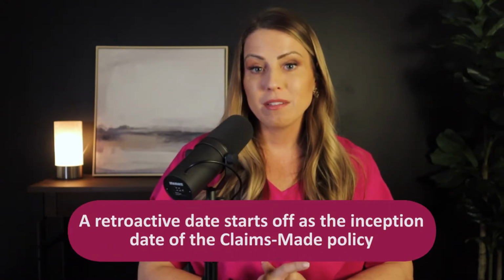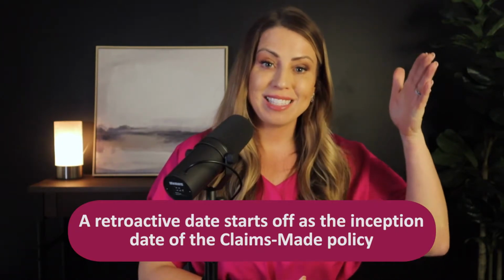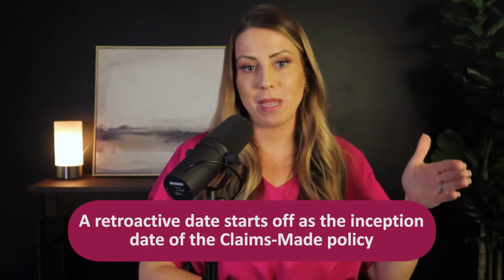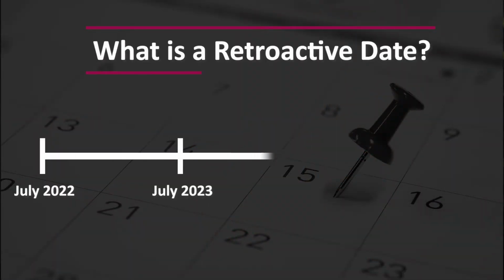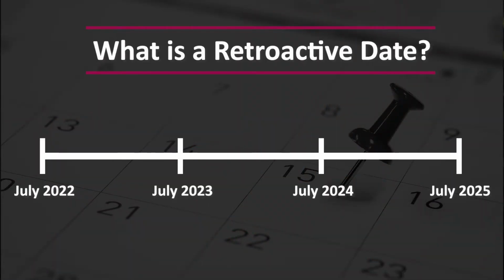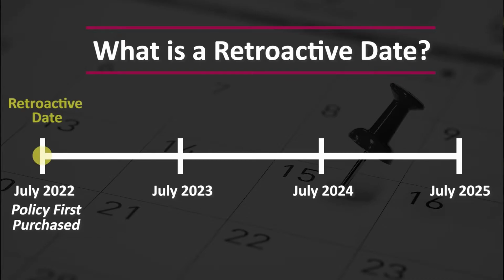A retroactive date starts off as the inception date of that claims-made policy. So if a doctor buys a claims-made malpractice insurance policy for the very first time on July 1st, 2022, then the retroactive date for his insurance policy is July 1st, 2022.